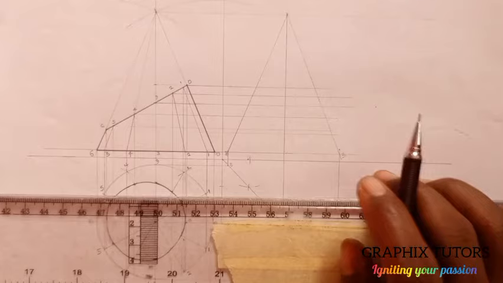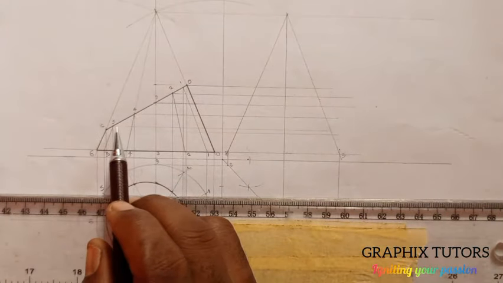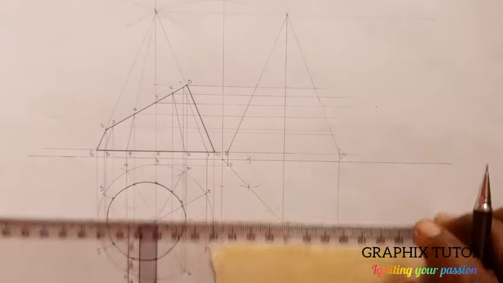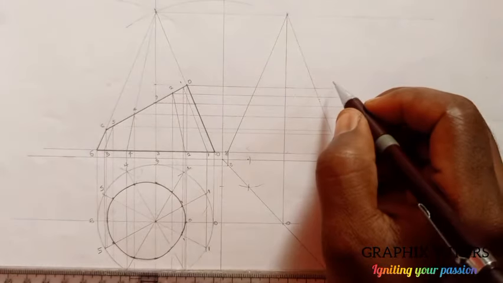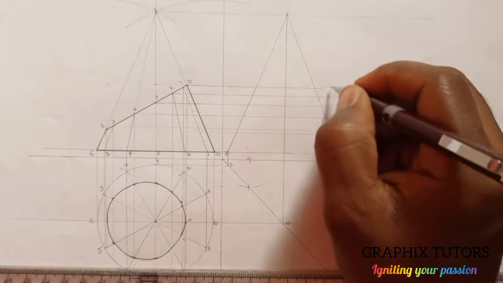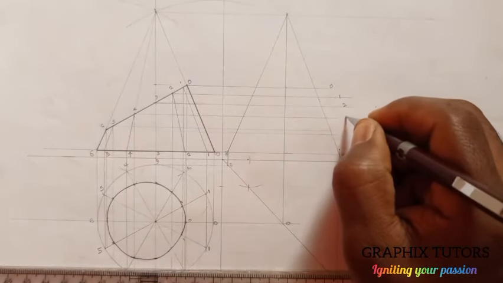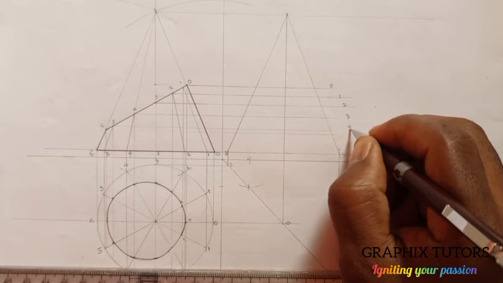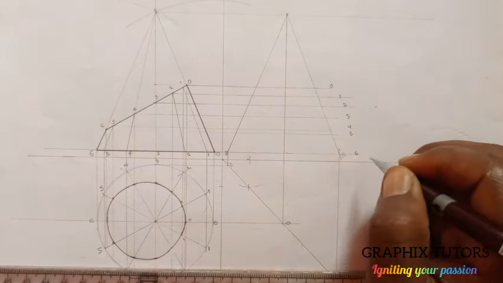Now when you look very well, this ending here, this apex point is here. So before I even do anything, all these points, I'll project them here. So we know this is 0, 0, 1, 2, 3, 4, right? 5 and 6.